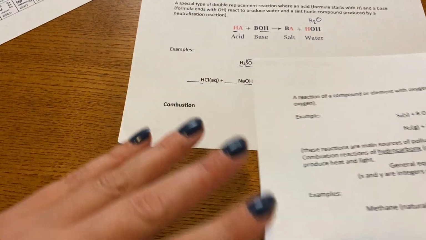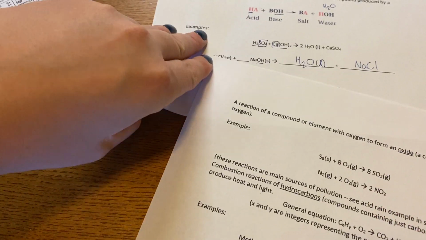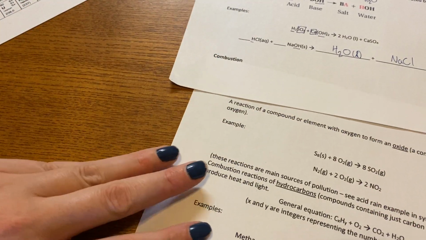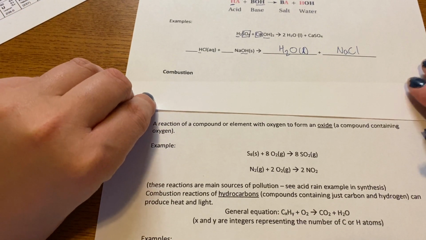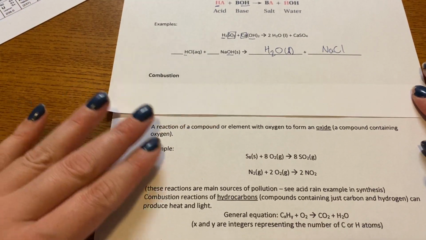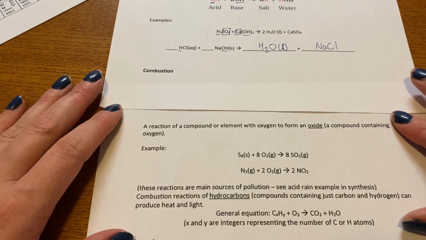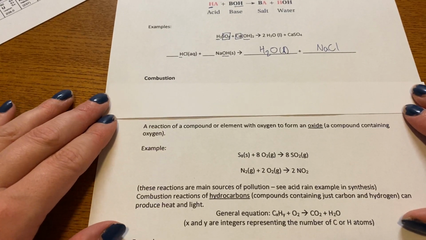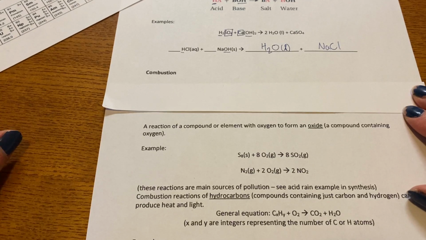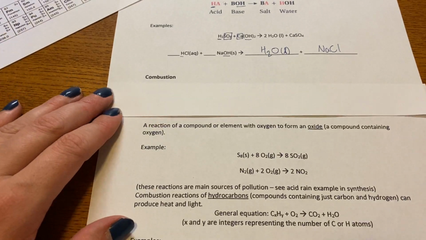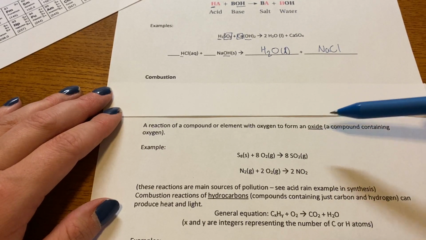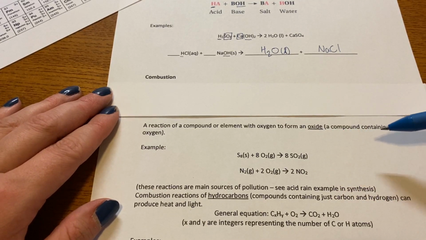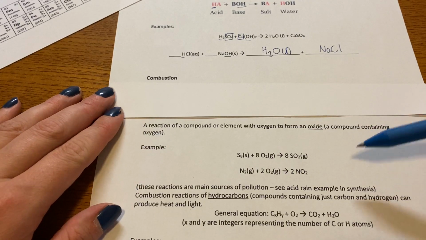The last one's called combustion. That word didn't move onto the next page. Sorry about that. I'll just leave it here so you can see it. Combustion. You might have heard this term combustion before. It means like burning things, or, yeah, there's going to be some fire going or some heat produced more accurately. So combustion is a reaction of a compound or element with oxygen to form an oxide, a compound containing oxygen.